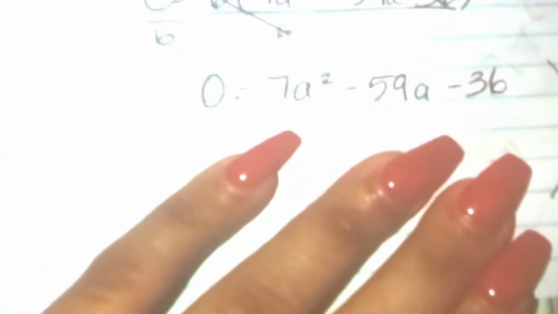I'm going to factor this bad boy. I have 7 times 36 at the top. It's negative. And then a negative 59 at the bottom. You guys need to beat me to this. Don't just stare at me. I know you know how to do this now. So I need the product to give me a difference of 59.